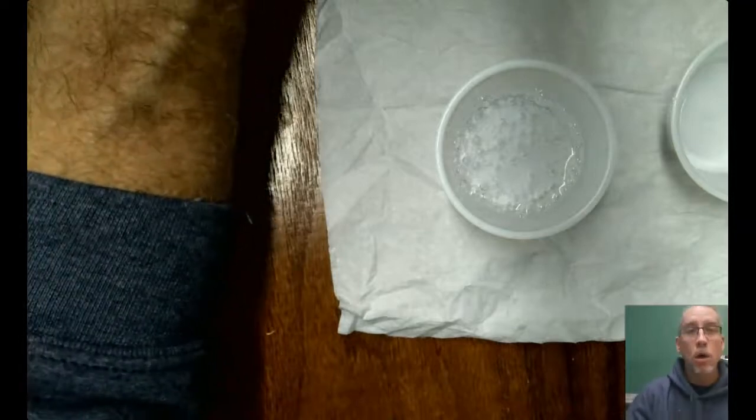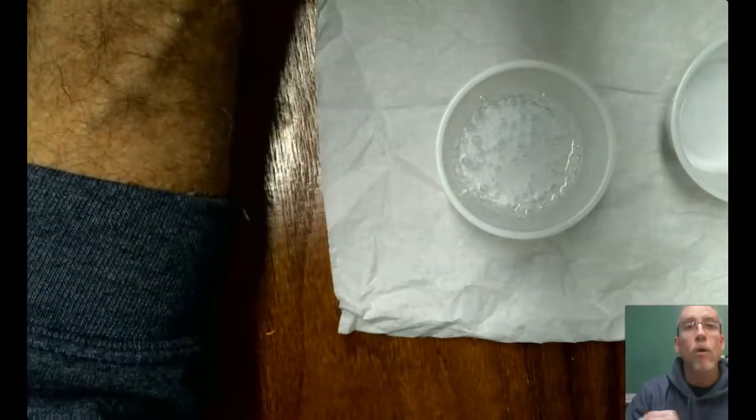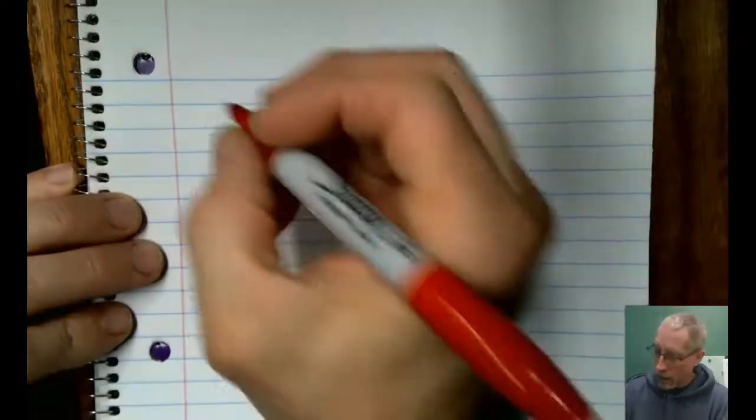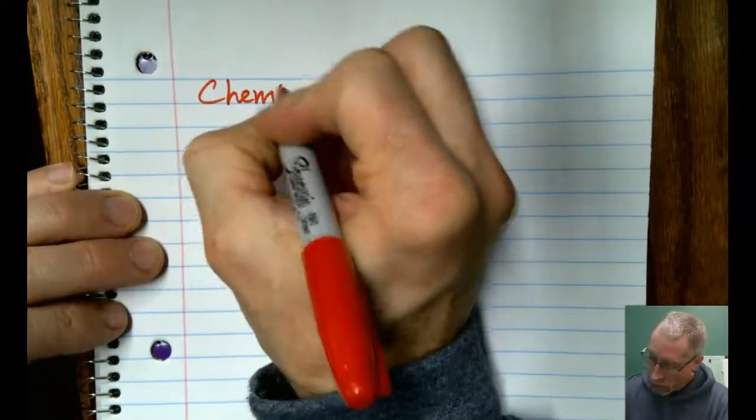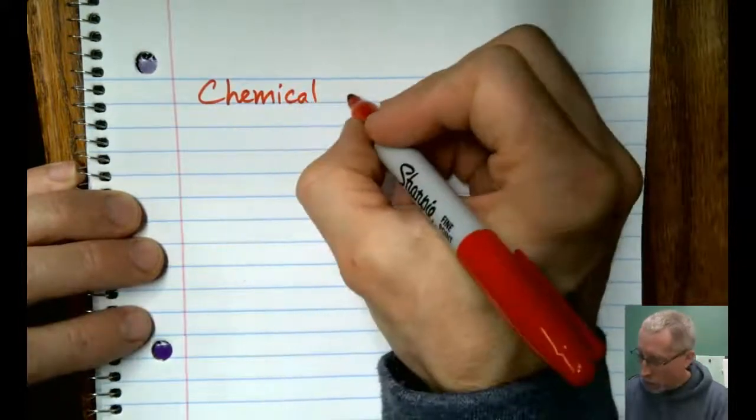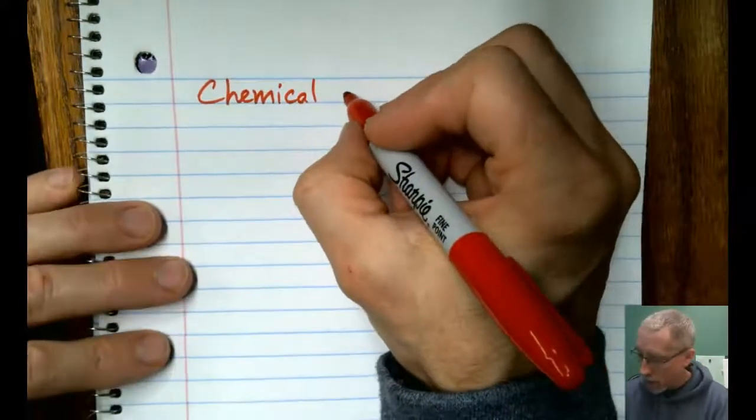Okay? So let's talk a little bit more about what we saw there before and after and how we represent that. So I'm going to introduce you now to the idea of a chemical equation. Think about equations that you know from math class, something with an equal sign.